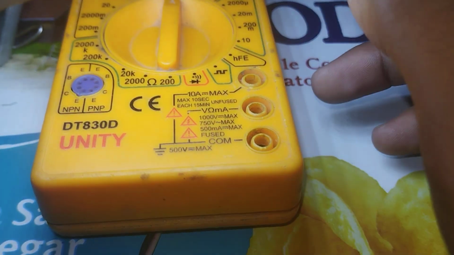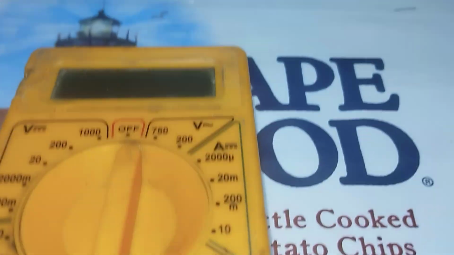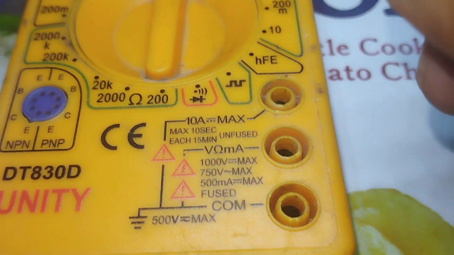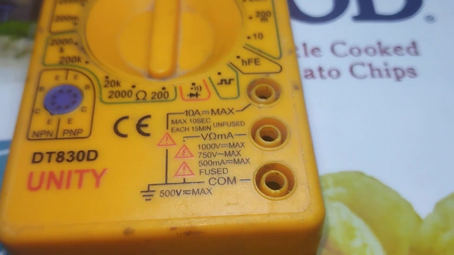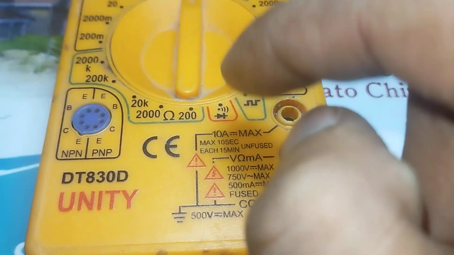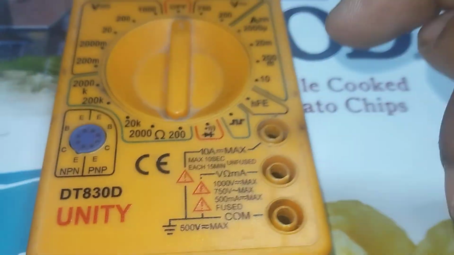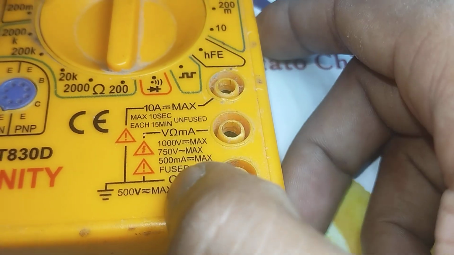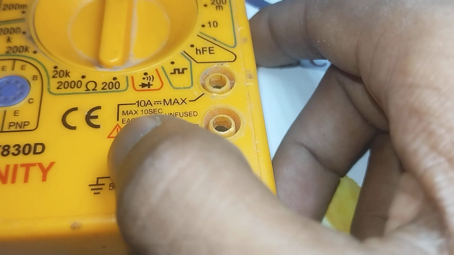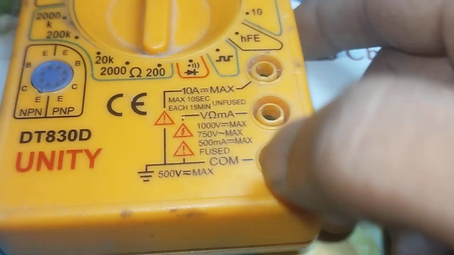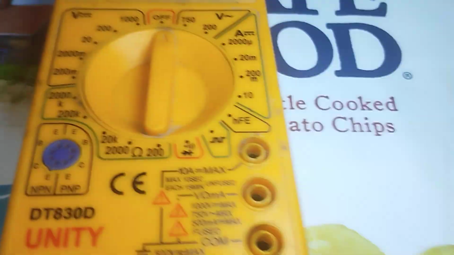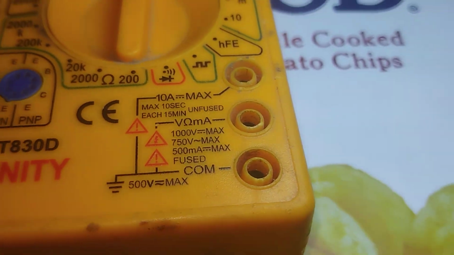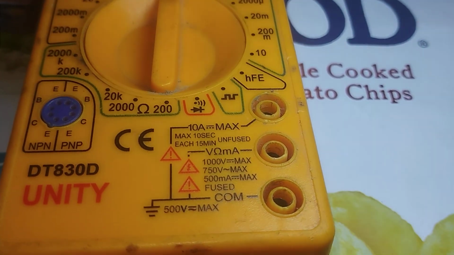And the final thing, if you want to measure extra high voltage or extra high current with this multimeter, then you have to only use this socket provided on the top, and you should only use a max of 10 ampere and voltage around 750 volts for only 10 seconds, right? If you use it for more than 10 seconds, it can damage your device.